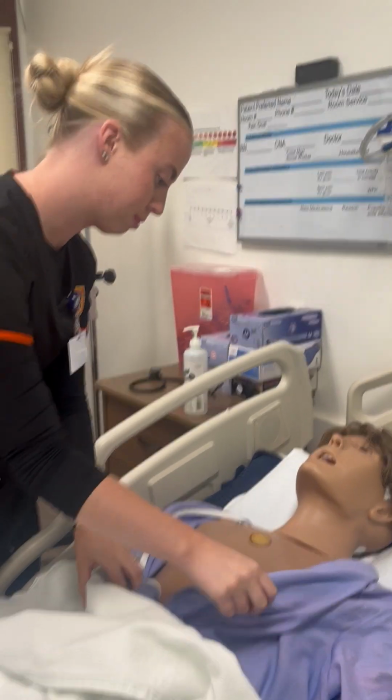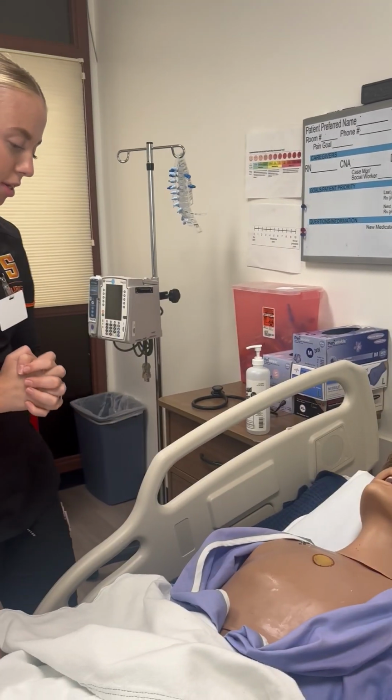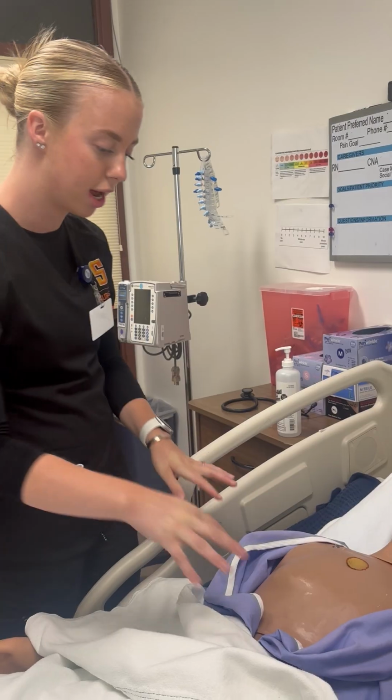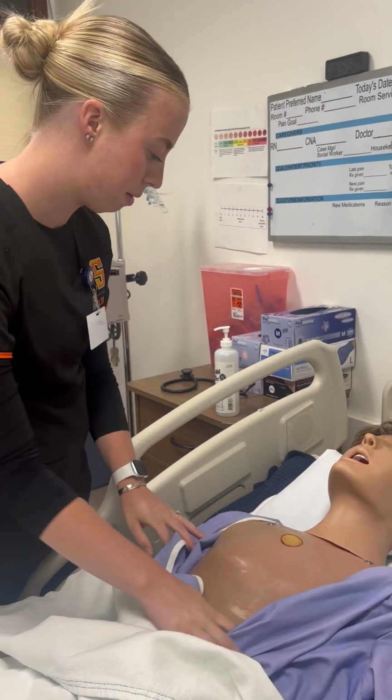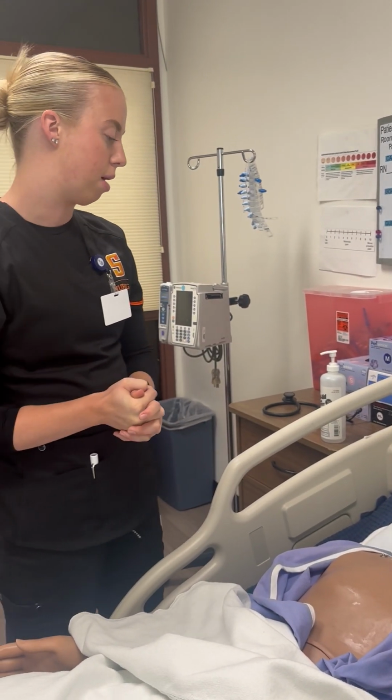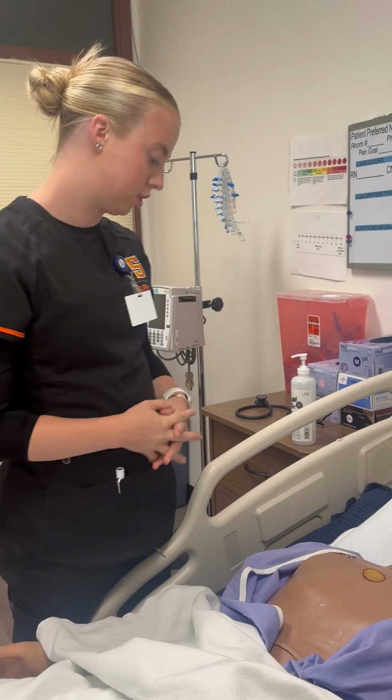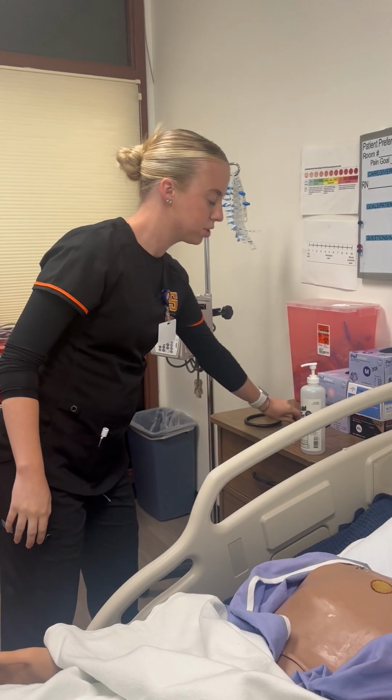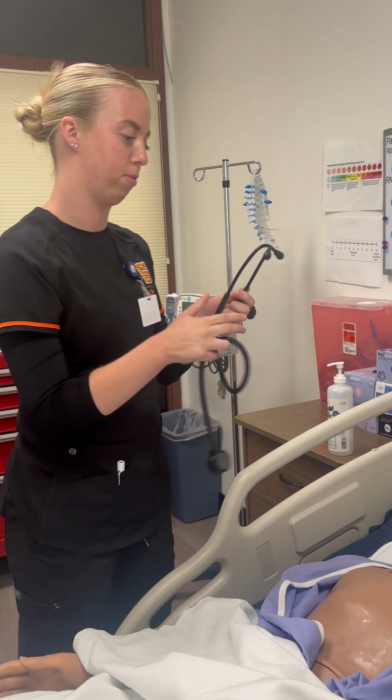Awesome, just trying to give you as much privacy as possible. I'm not seeing anything abnormal on your chest. We'd be looking for any lumps, bumps, bruises, asymmetry, which means they don't mirror each other. I'm now going to auscultate or listen to your chest at 5 different points, okay?